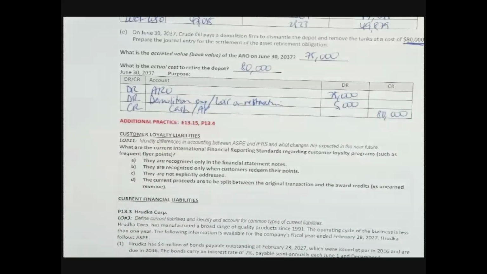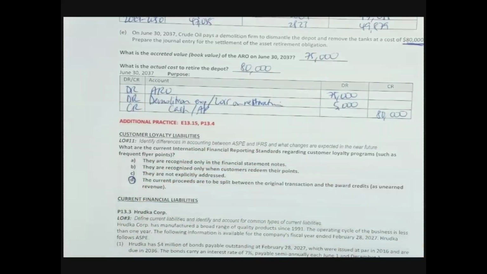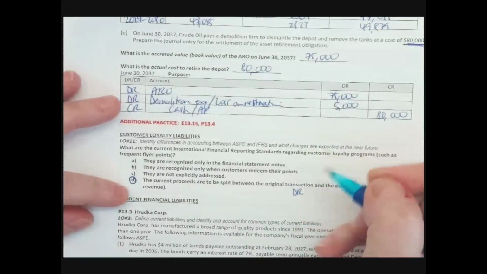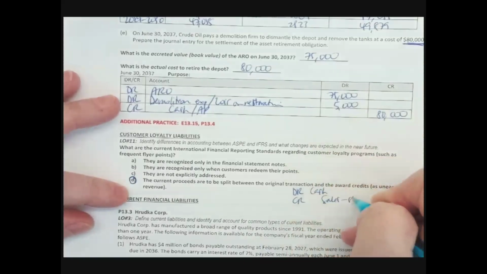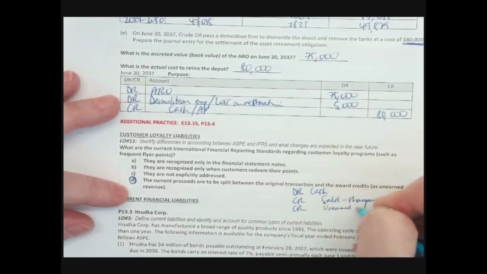Ethan? It is D. The proceeds are to be split between the original transaction and the award credits. You know what this sounds like? So you go to Shoppers Drug Mart and they record debit cash, you paid cash, credit sales, you bought a bottle of shampoo, credit unearned revenue.